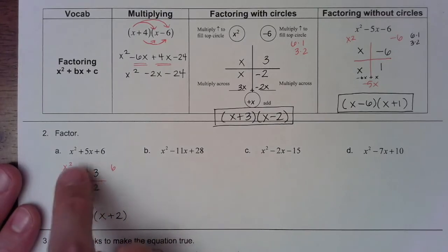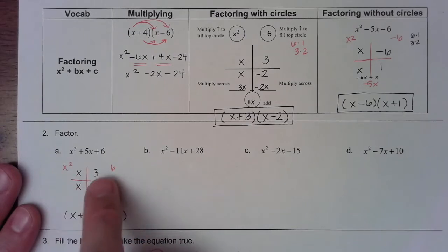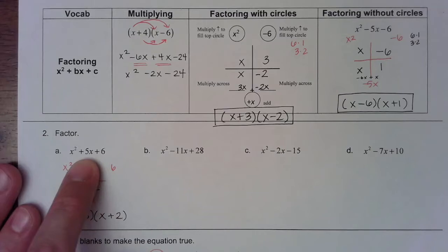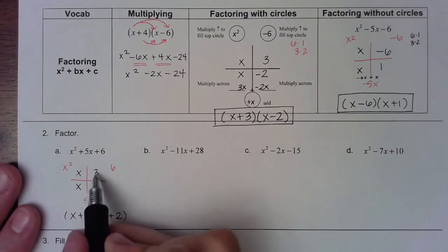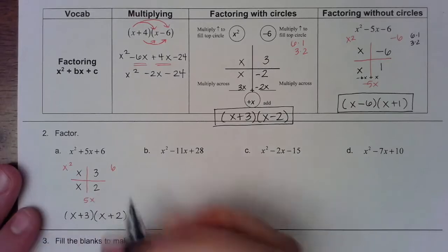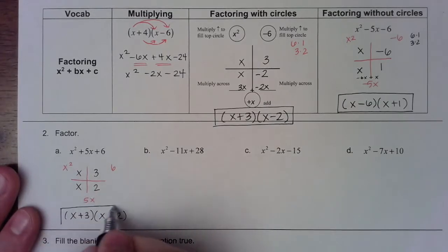Two numbers that times to give me x squared are x and x. Two numbers that times to give me 6 could be 6 and 1, but I want them to add to give me 5, so that's why I picked 3 and 2. And then remember, you can always check it. 3x plus 2x gives you 5x. This right here, though, is how you write the answer to your question.